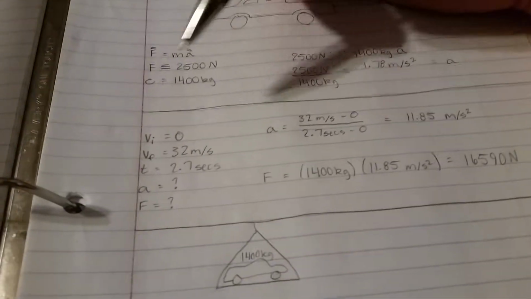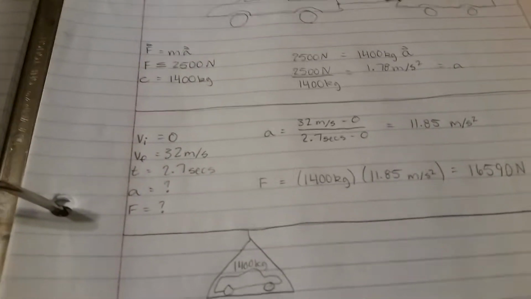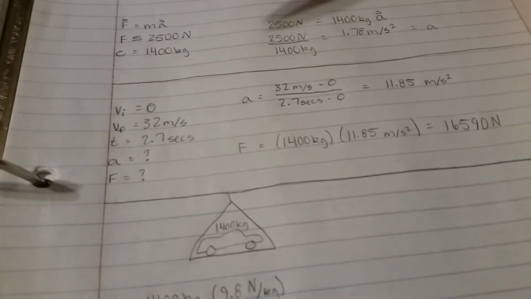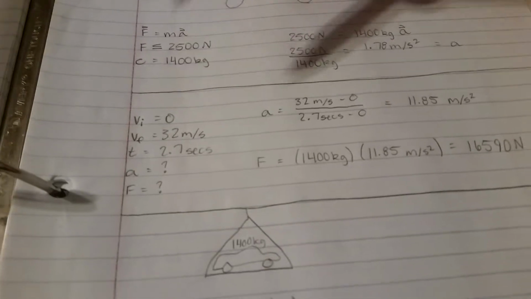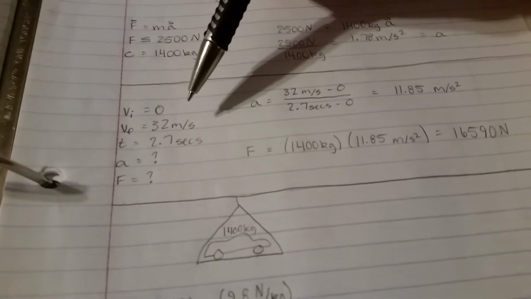In part 2, we had to find the maximum force that the rope had to withstand in order for the truck to accelerate at a given velocity. So we know the initial velocity was 0, the final was 32 meters per second. The time it took to get there was 2.7 seconds.